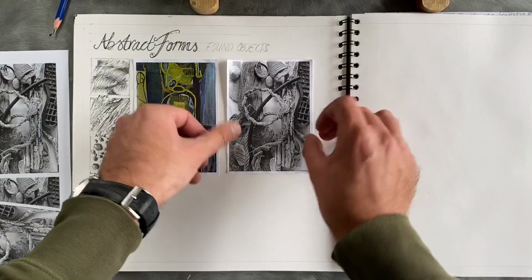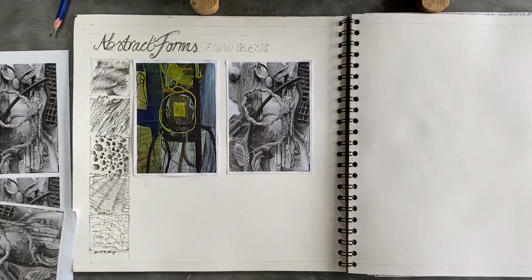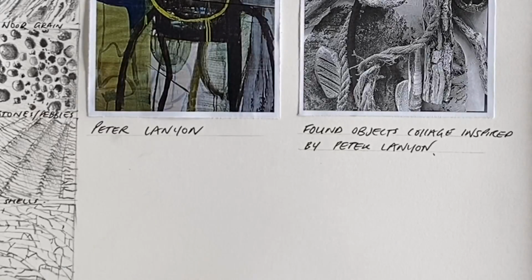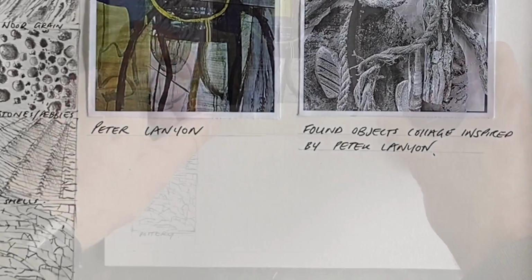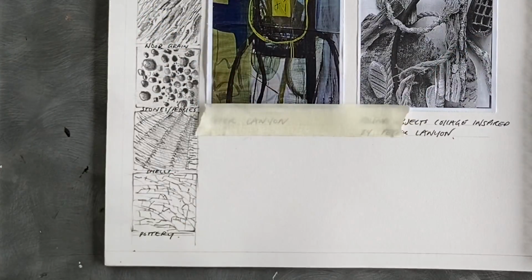As I put that on there, underneath it, just write down what they are. I only put what the artist was, Peter Lanyon, but it would be beneficial if you put the name of the artwork and maybe the year it was created.